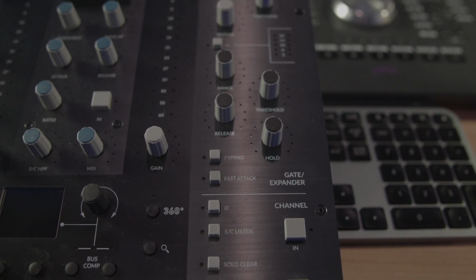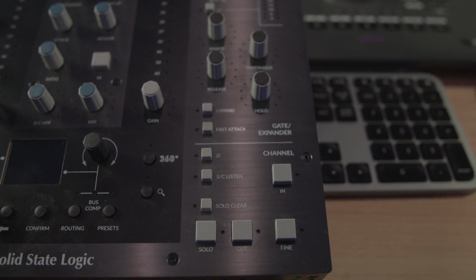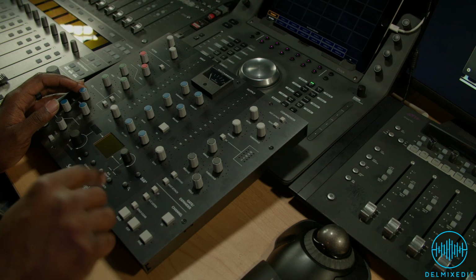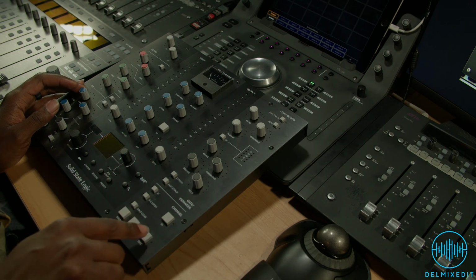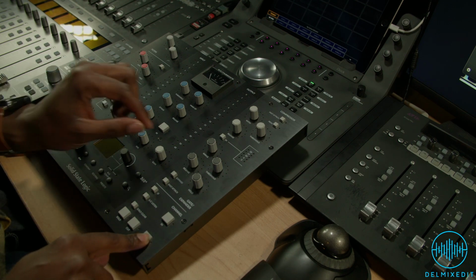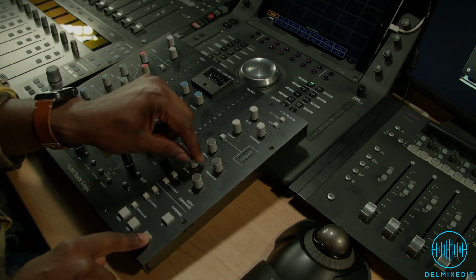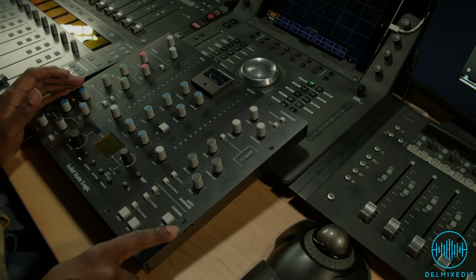And then down here at the bottom, you have a channel section. So you've got a phase reverse button, your sidechain listen, solo clear. Okay, that's kind of cool. And then these buttons here are just going to be solo and cut. And fine: if you hit fine, when you make adjustments here, it's going to make those adjustments much finer. And then channel in, turning the channel on and off like a bypass switch right there.